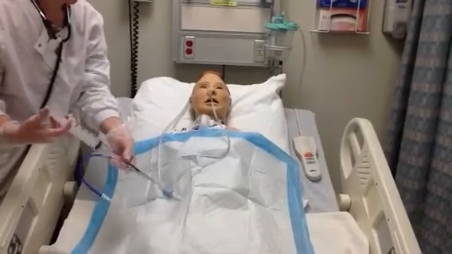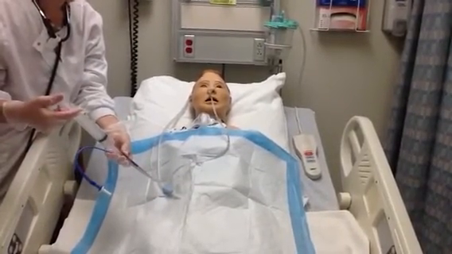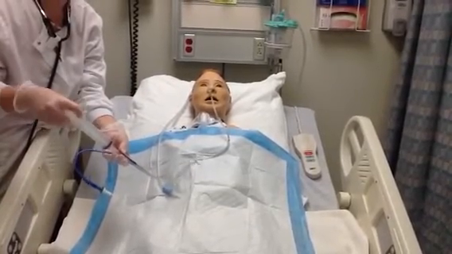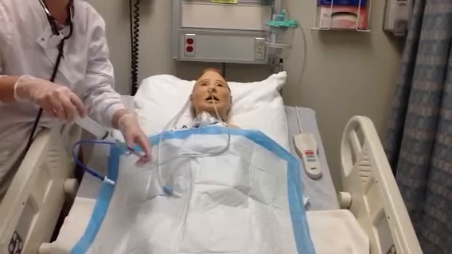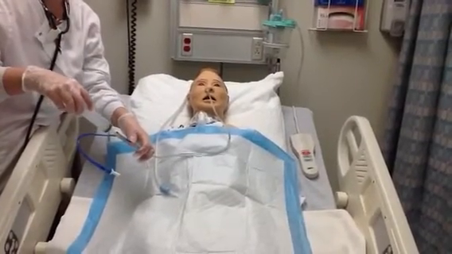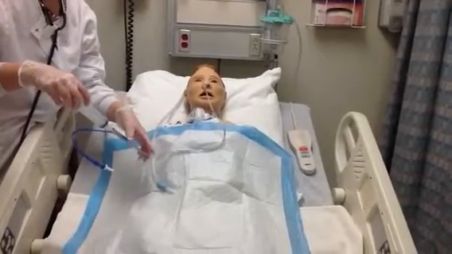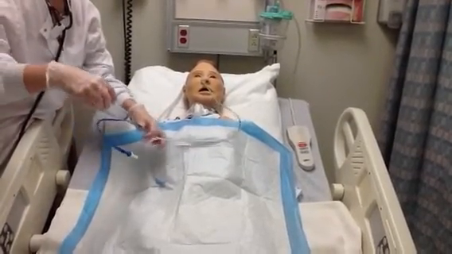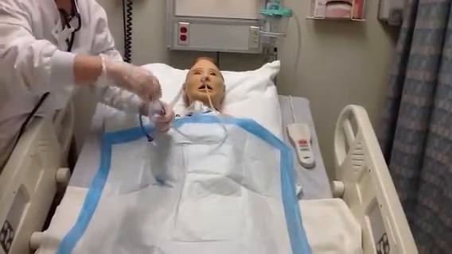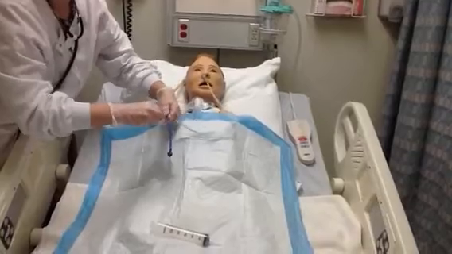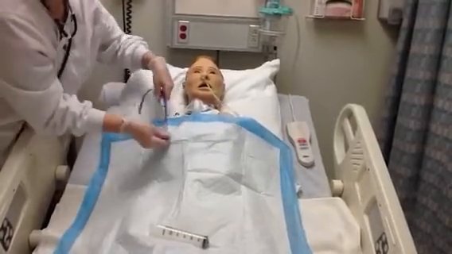If I get any gastric secretions, I will then inject that back into the patient's stomach. At this point, if there is a physician's order or the hospital policy, you may flush the NG tube, perhaps with 30 mLs of water or whatever is ordered by the physician. Okay, so I'm going to close that NG tube back off and connect my suction back on.